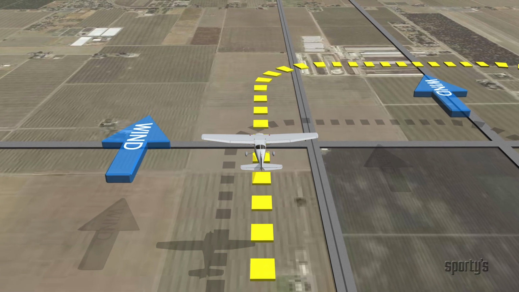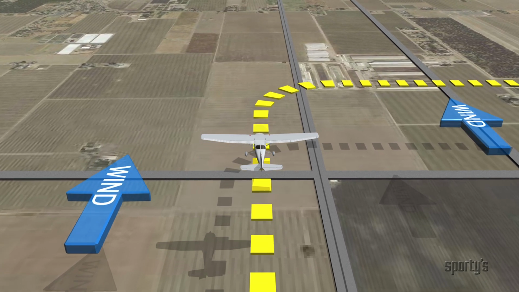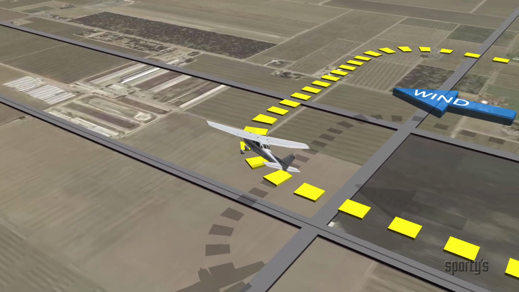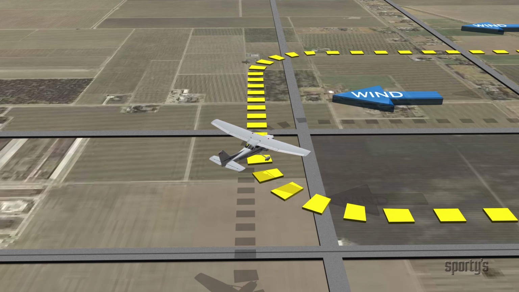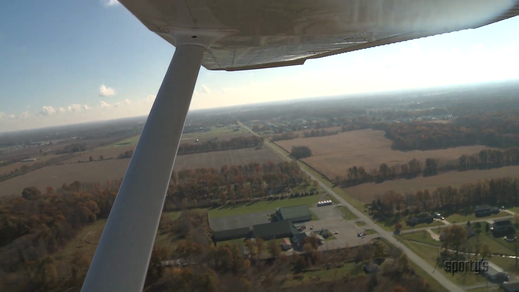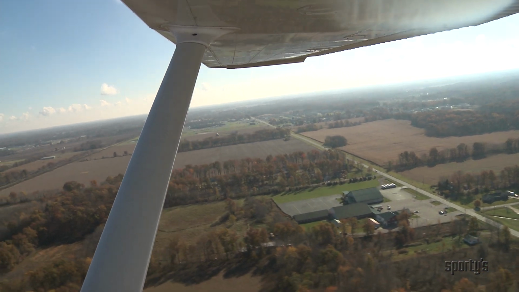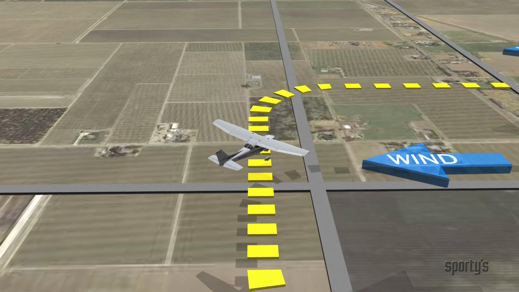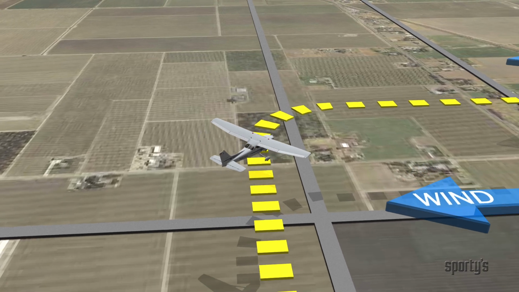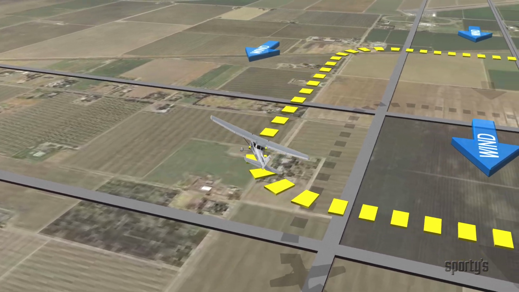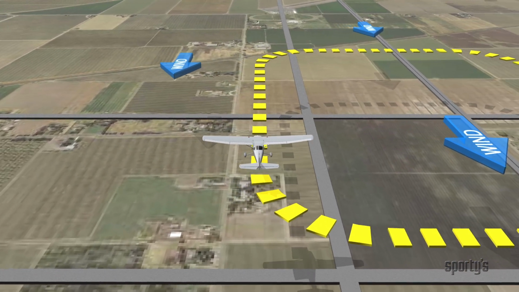On the next leg, the wind will be from the right, calling for a crab to the right. In order to roll out of the turn on the crab heading, the turn will be greater than 90 degrees. As you fly this crosswind leg, adjust the crab angle if the initial heading does not parallel the boundary. Coming up on the upwind leg, pick your point and roll into the turn abeam the upwind boundary. This turn will be less than 90 degrees.